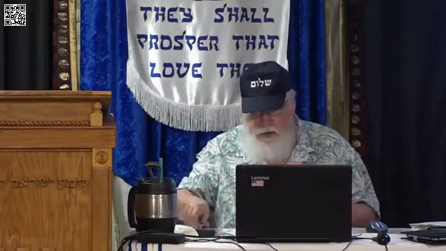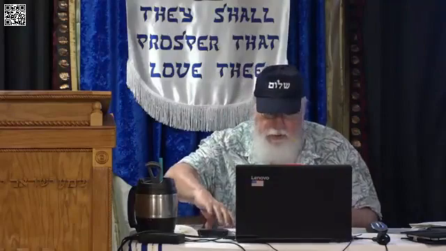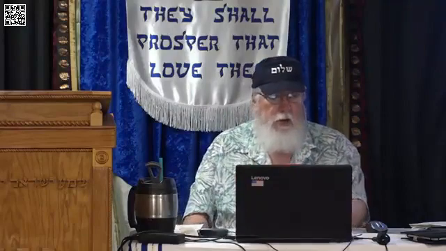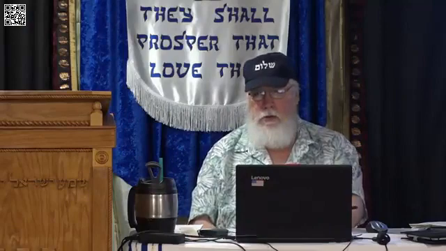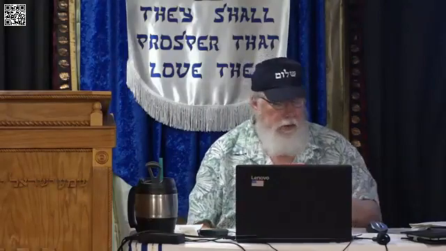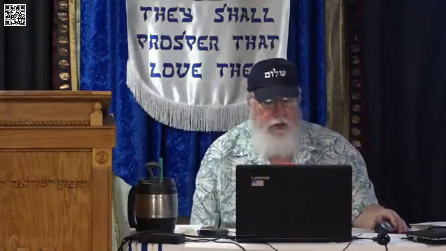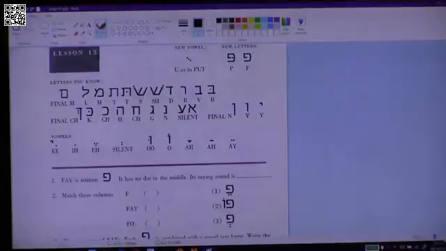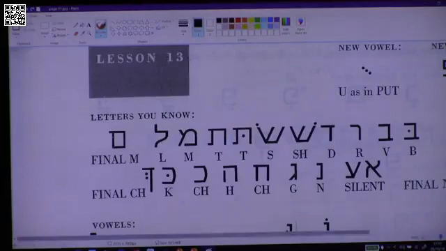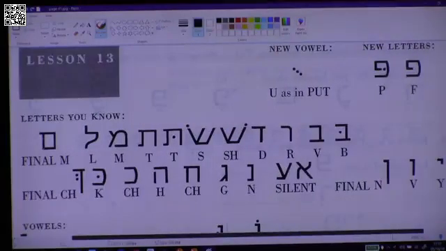And we are going to attempt very much so to get the whole of the Aleph-Bet done today. Piece of cake, yes? It's easy. Okay, here's page 41, lesson 13.